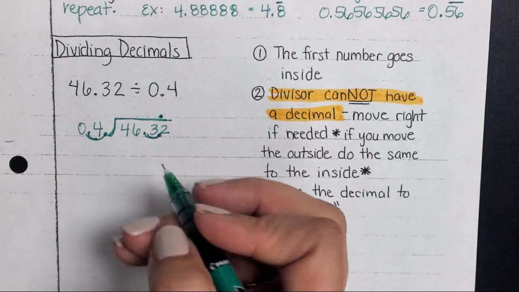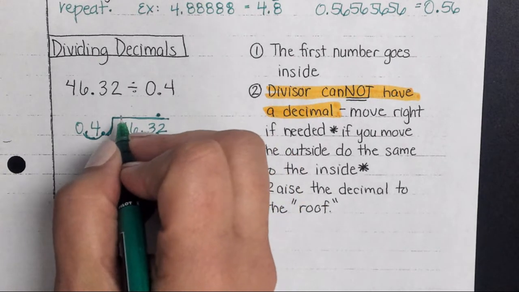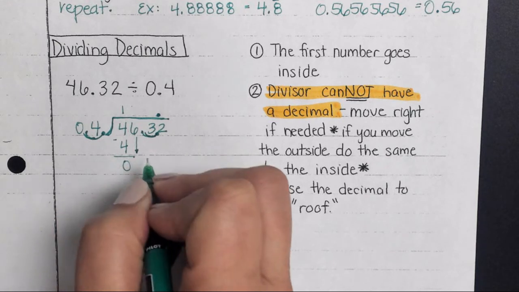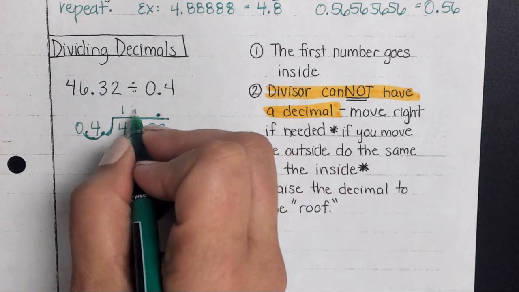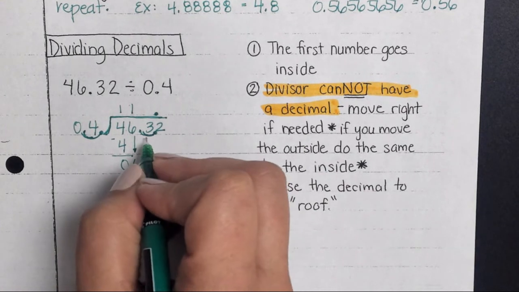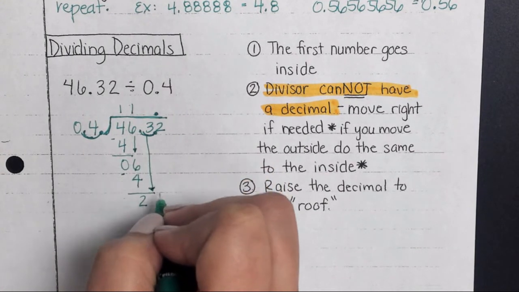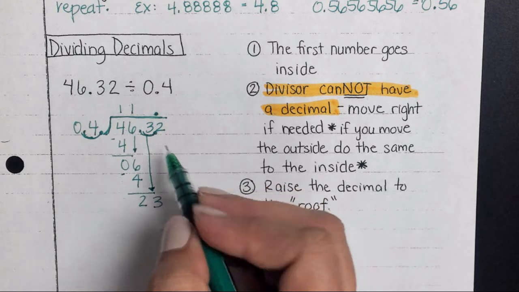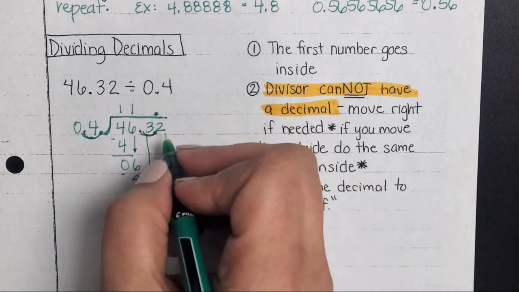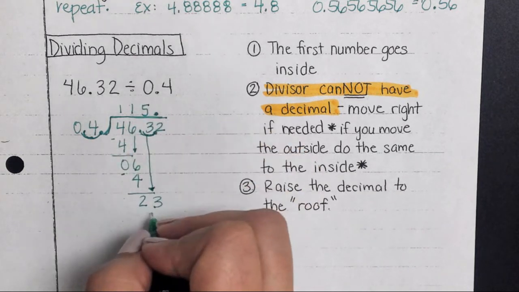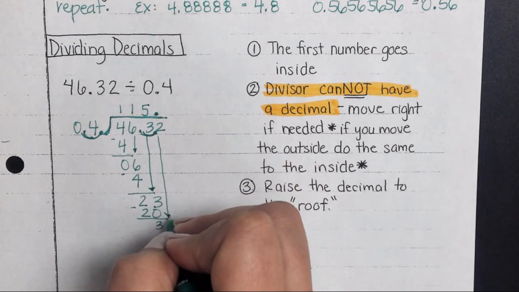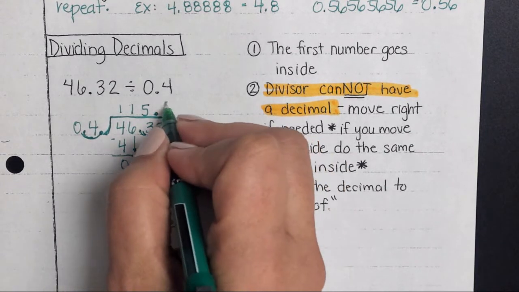Can 4 go into 4? Yes. How many times? 1 time. Okay, we subtract, bring our next number down. Can 4 go into 6? Yes. 1 time. This is where your handwriting becomes super important, guys, because you have to make sure that you're lining those places up. Can 4 go into 23? Yes. How many times? 5. Okay. Gives us 20. And lastly, can 4 go into 32? Yes. How many times? 8. Okay.